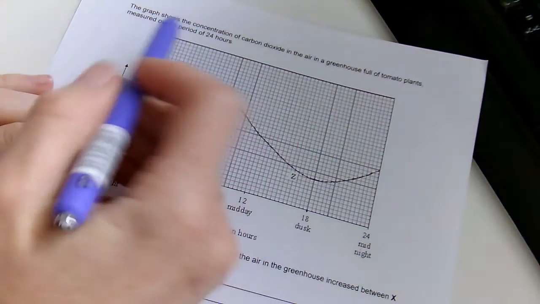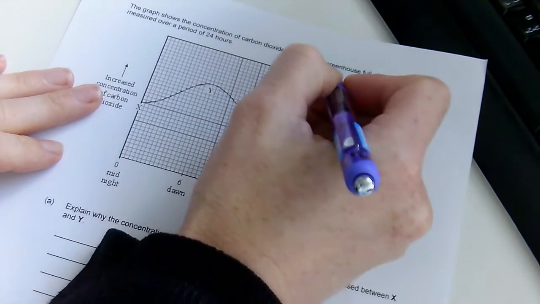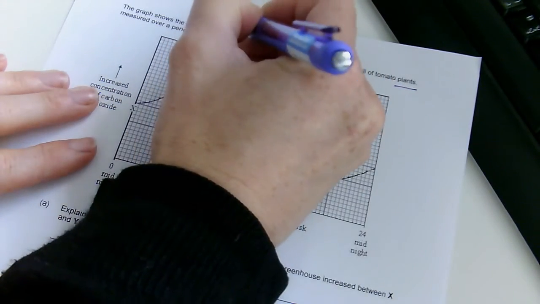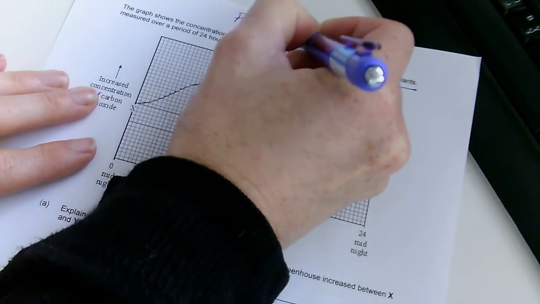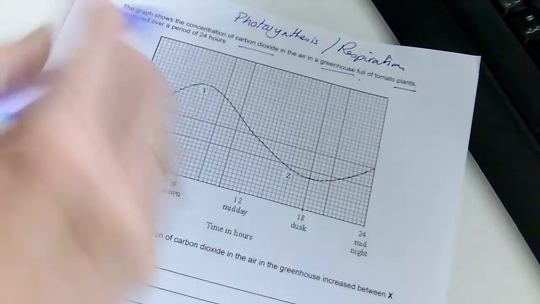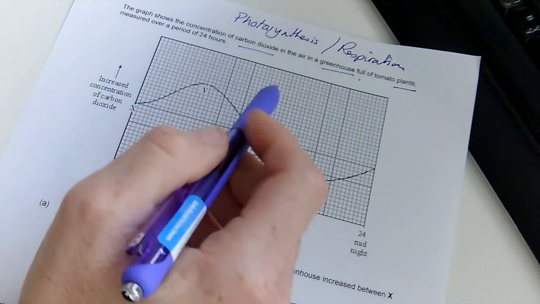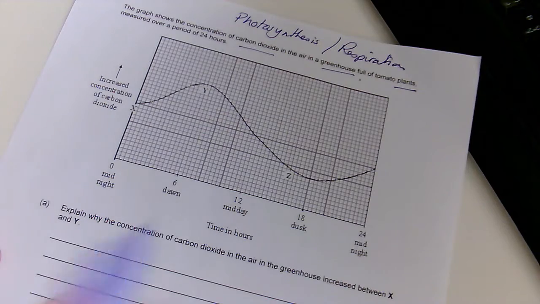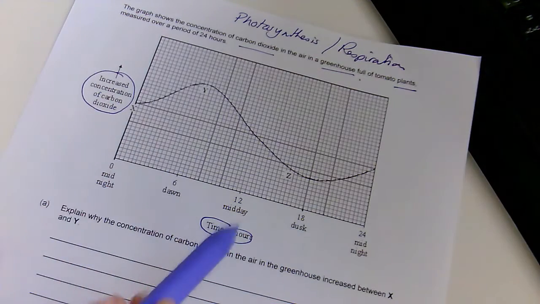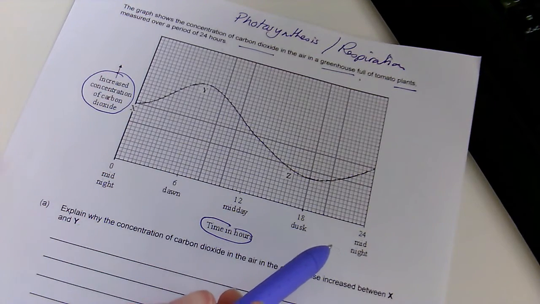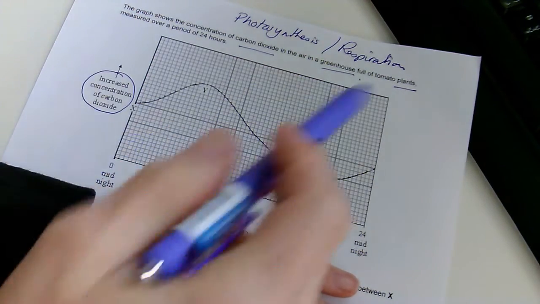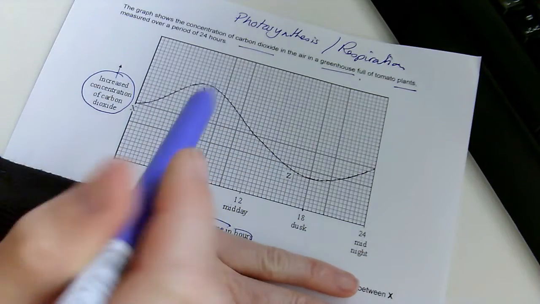So any question that talks about plants in a greenhouse and looks at carbon dioxide, you need to think straight away: is it talking about photosynthesis or is it looking at the process of respiration? Because those two always go together. So we've got a period of 24 hours. The first thing I do is circle my two axes so that I know what I'm looking at: time across the bottom and the concentration of carbon dioxide up the side. So before I've even looked at the question, I've thought about what the information is showing me.